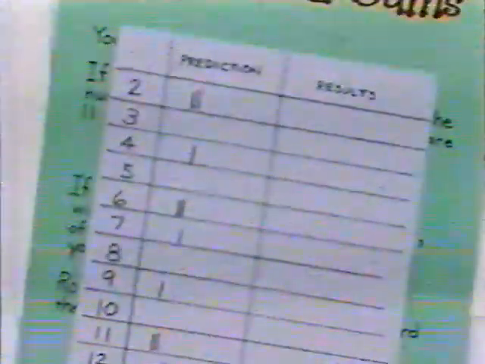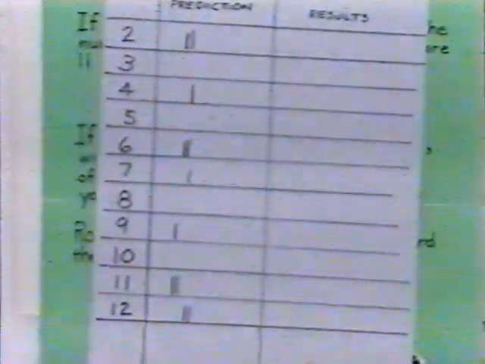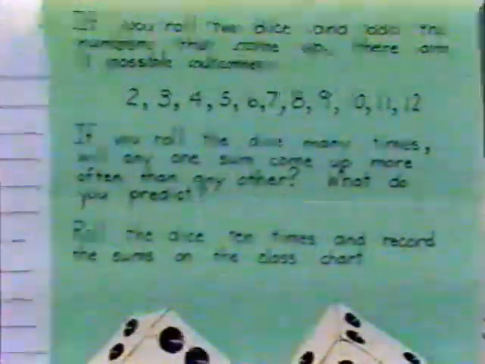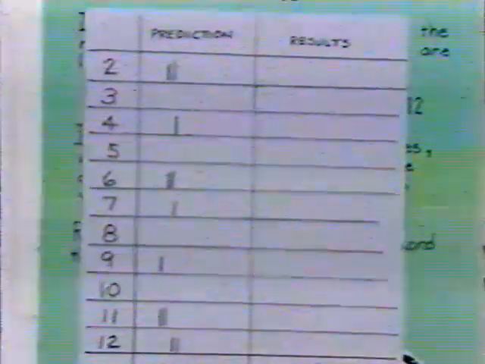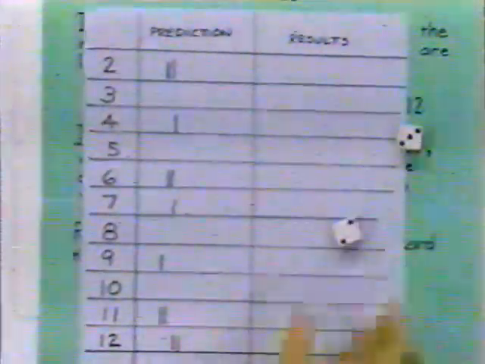And then have them sit, and you can do this with partners, and roll the dice 10 times and record the sums as they roll on the class chart, which is what this is here. And you continue rolling, and we'll roll some here and we'll see how they come up.